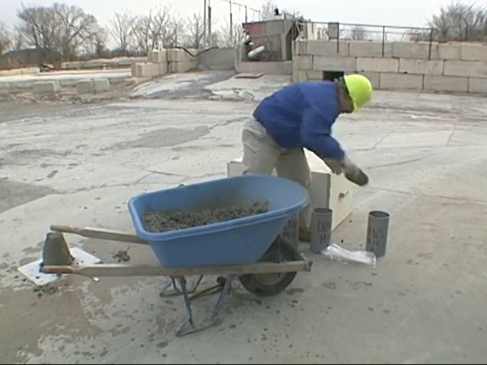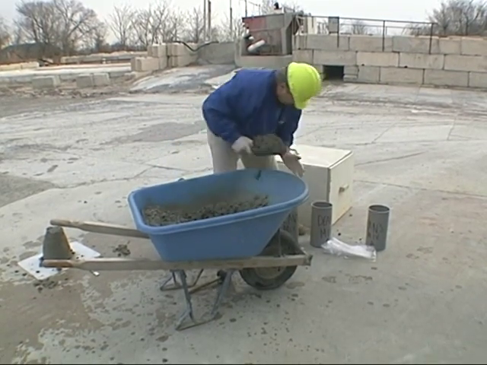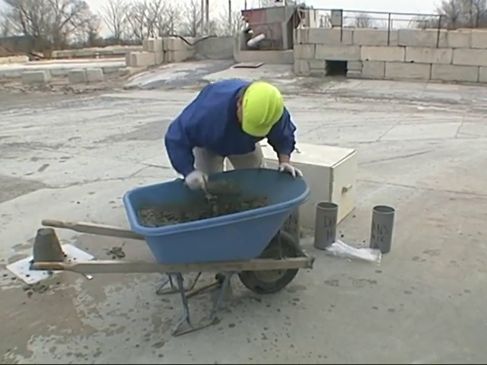10. Start molding cylinders within 15 minutes after fabricating the composite sample.